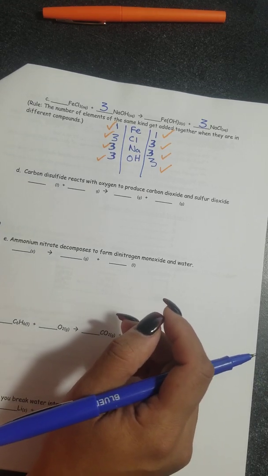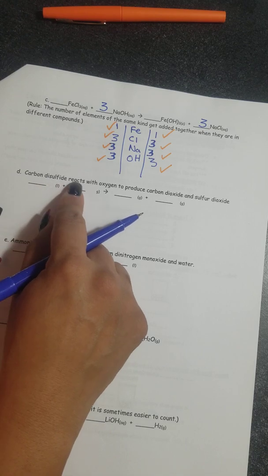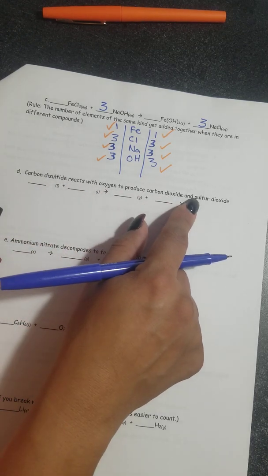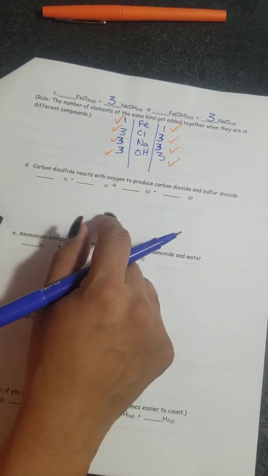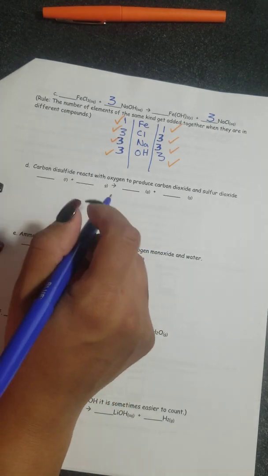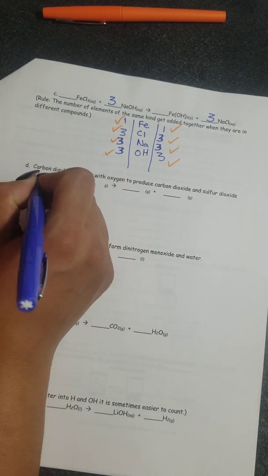So let's go ahead and look at the next one. Carbon disulfide reacts with oxygen to produce carbon dioxide and sulfur dioxide. Let's do that. I'm going to first write out my formulas.